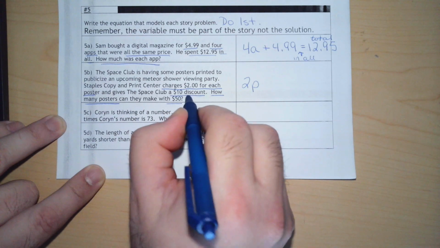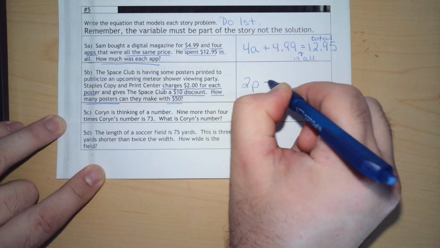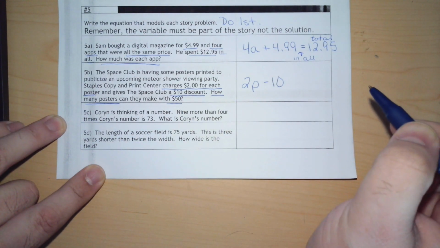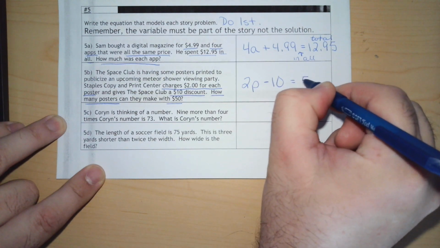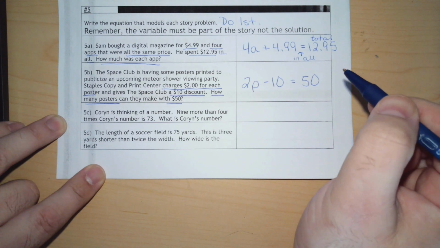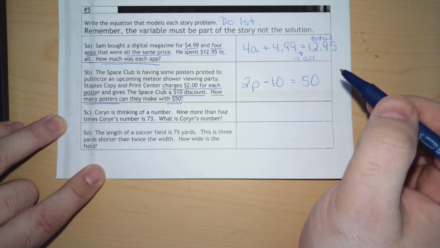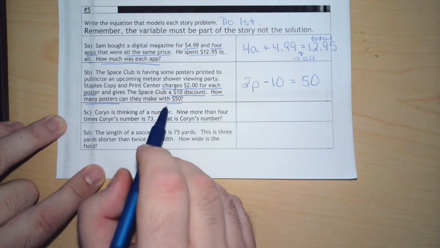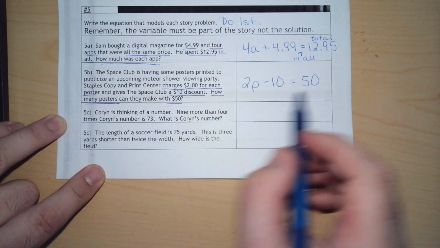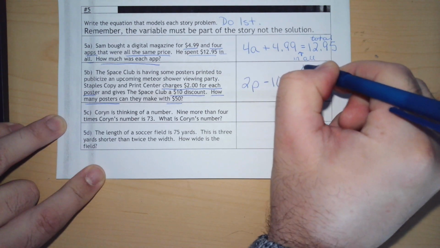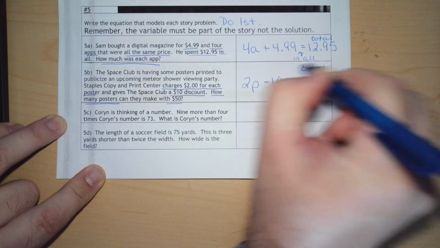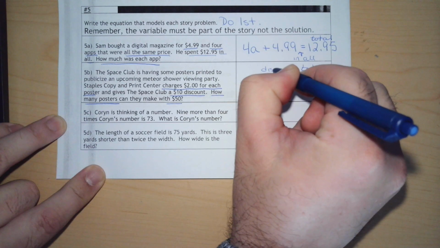A $10 discount means that the club is saving money. So that $10 is being subtracted. And then the total amount of money that they can spend is $50. So this is the total here. This is the discount.